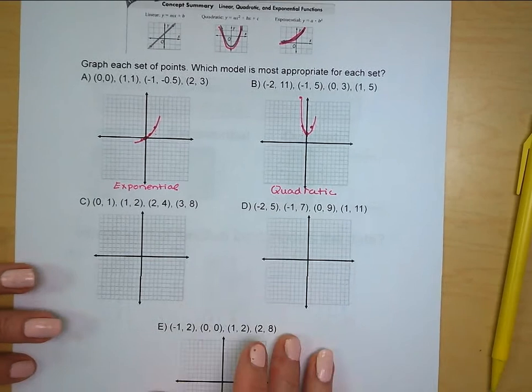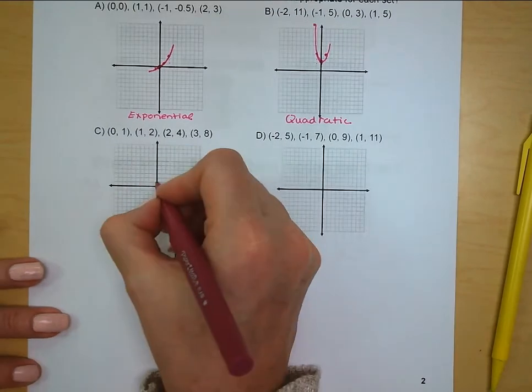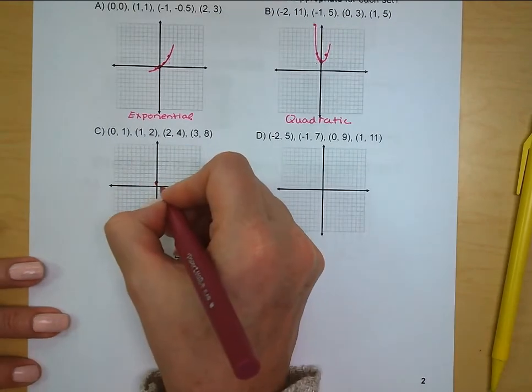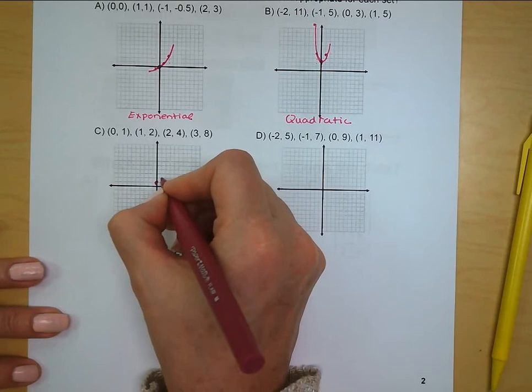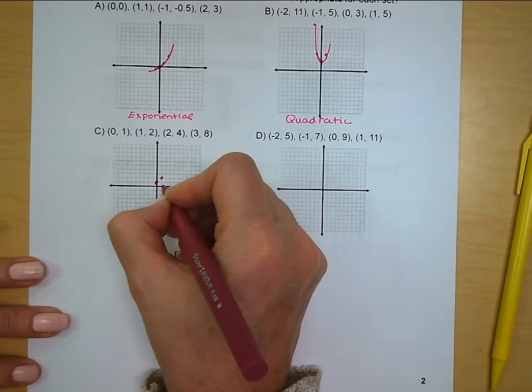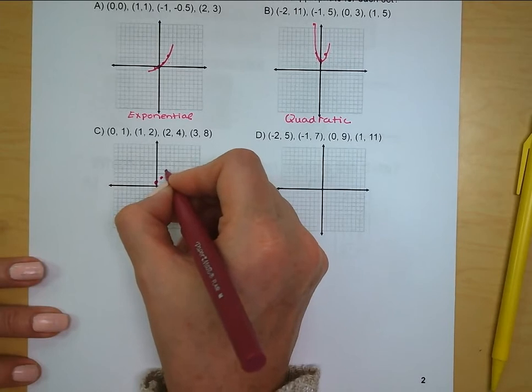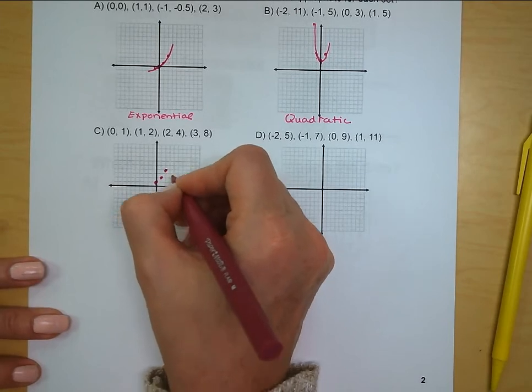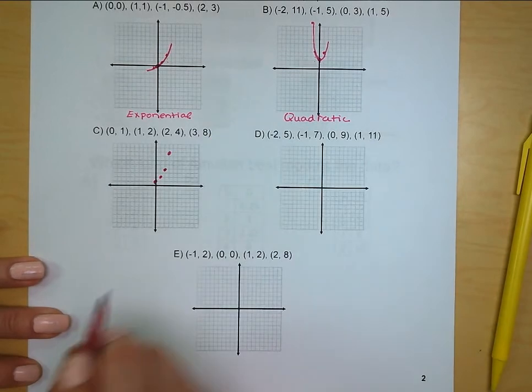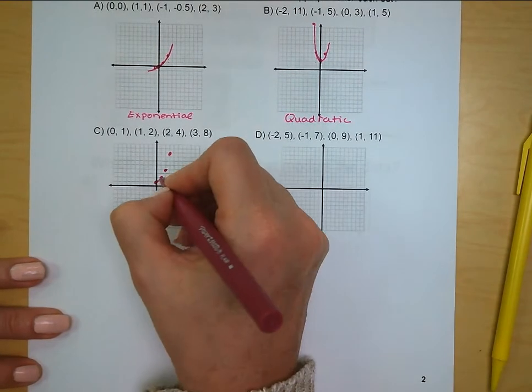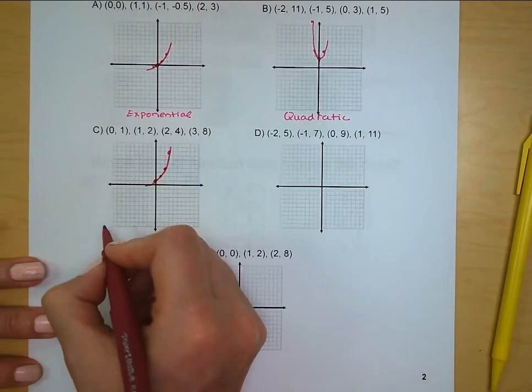Next up, we've got letter C, plot the points 0, 1, 1, 2, 2, 4, 3, 8. All right, and for that one, that certainly looks like an exponential, and it is.